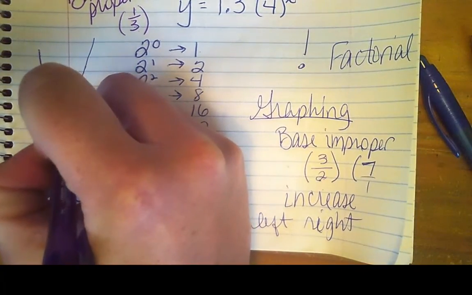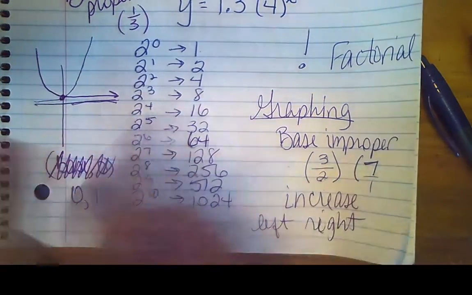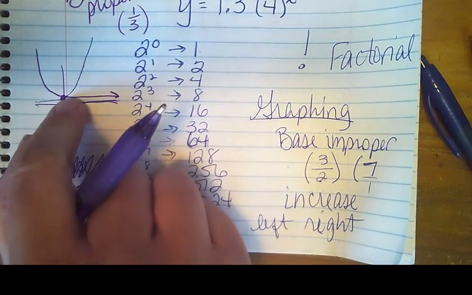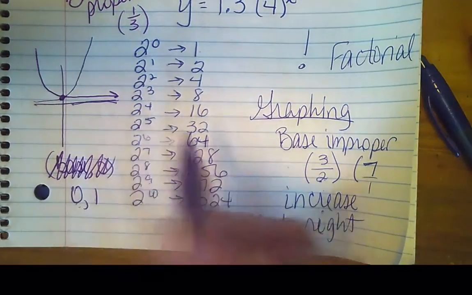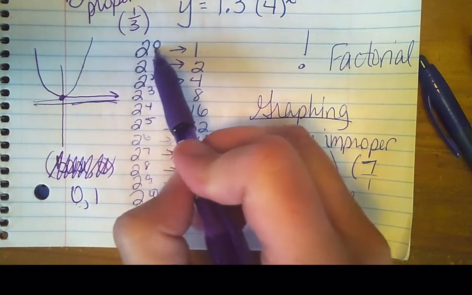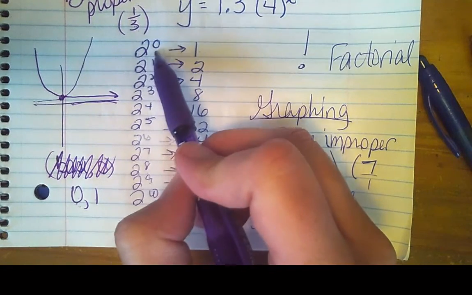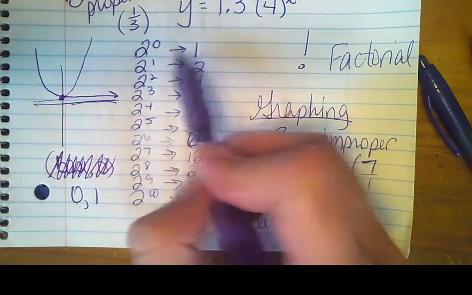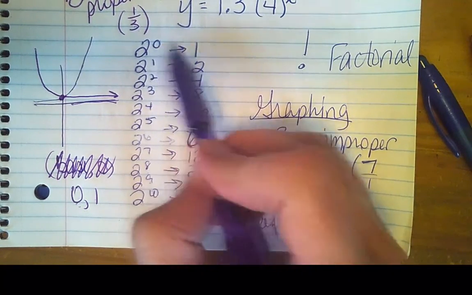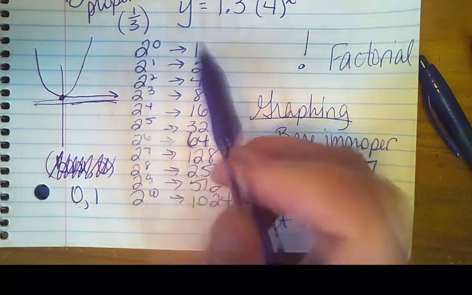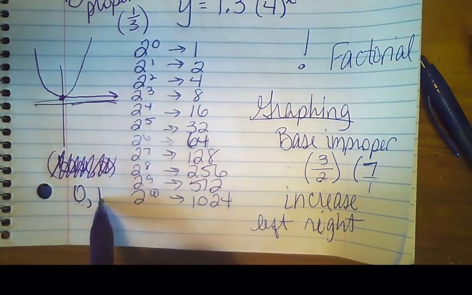So this point right here is 0 because I didn't move left or right, and then I went up 1. Okay, why is that? Because I've got 2 raised to the 0 power. Any number to the 0 power is 1. So if I shove in a 0, it's going to pop out a 1.